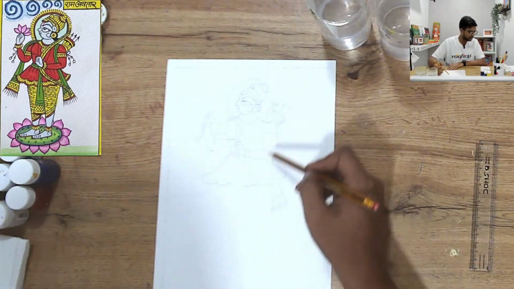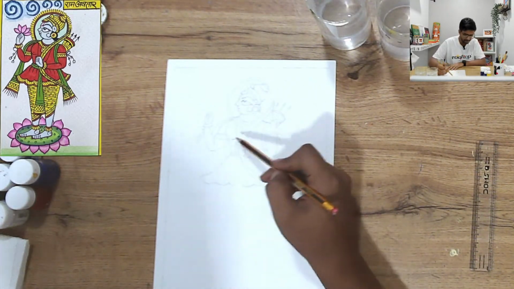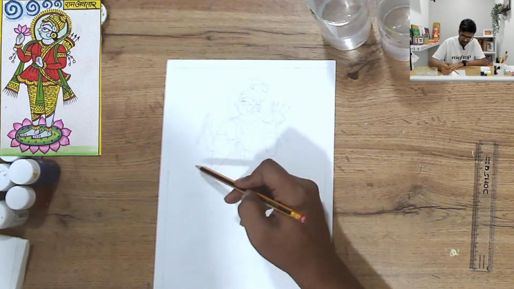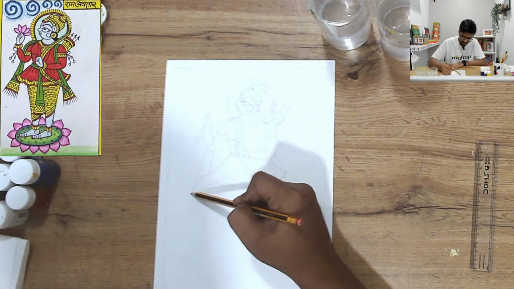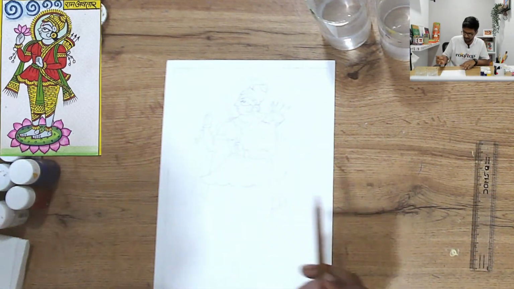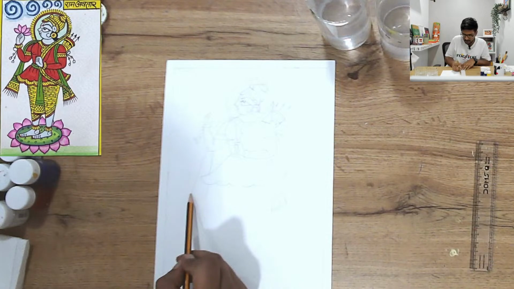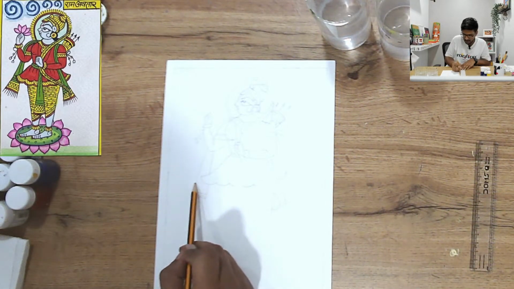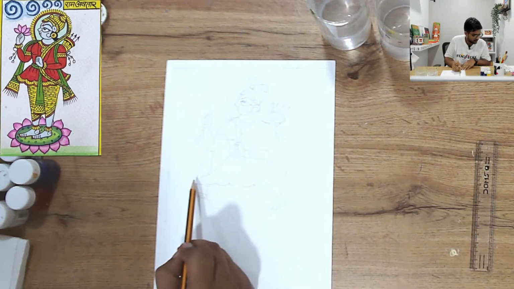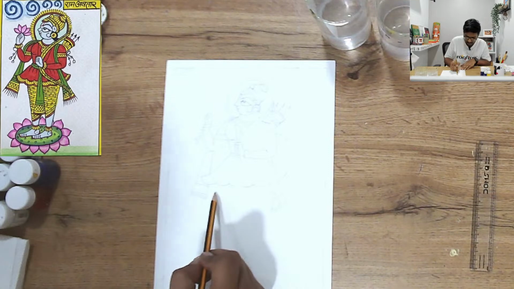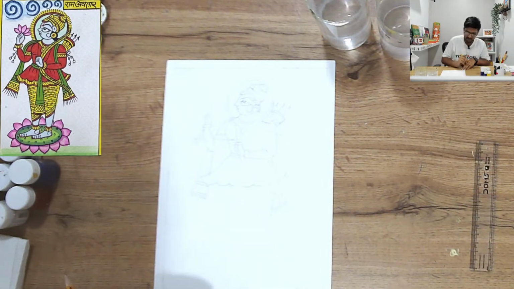He seems to be carrying a shawl around his neck. We can bring this part down also. Just like that.